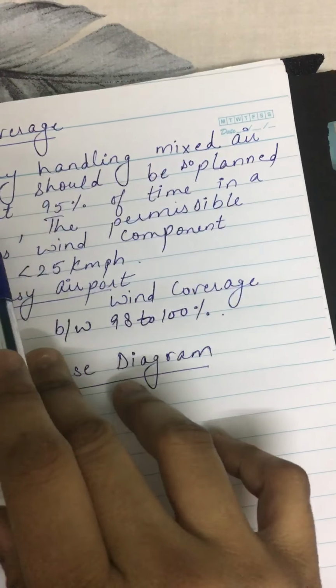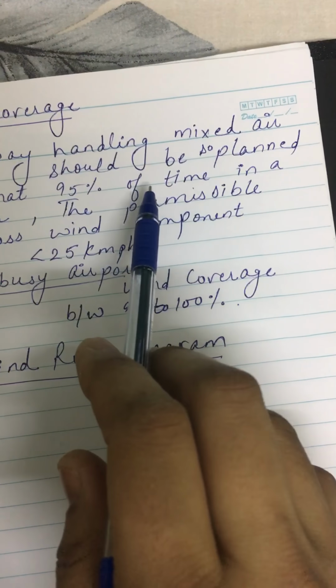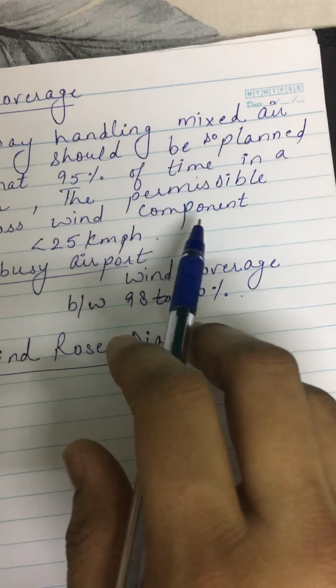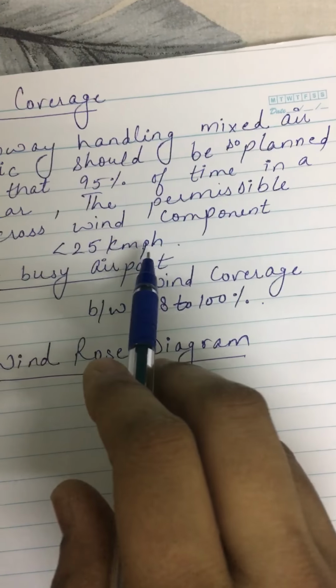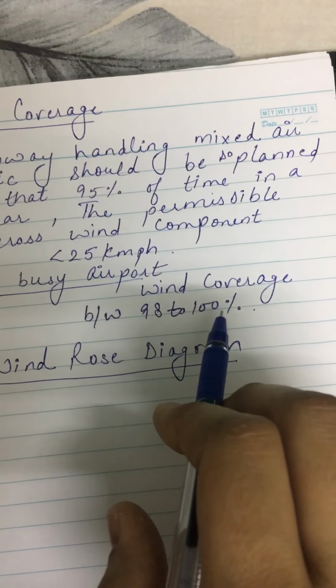A runway handling mixed air traffic should be planned so that for 95% of the time in a year the permissible crosswind component is less than 25 km per hour. For busy airports, wind coverage should be between 98 and 100%.